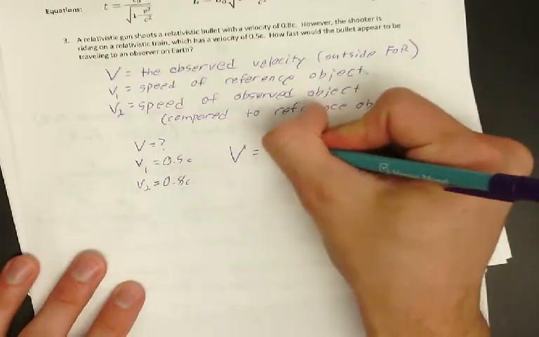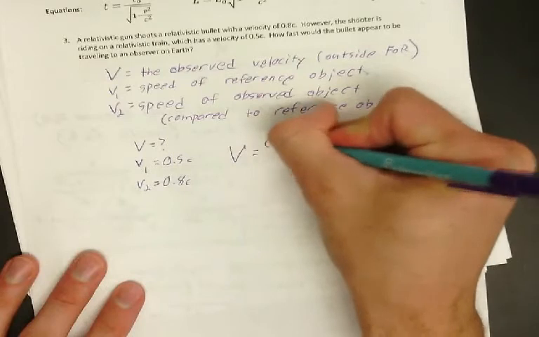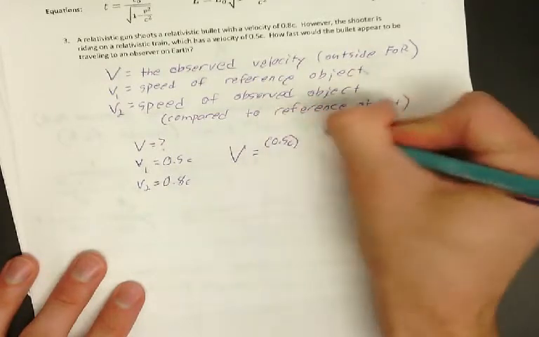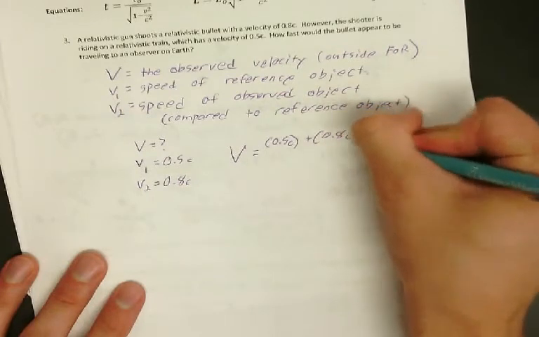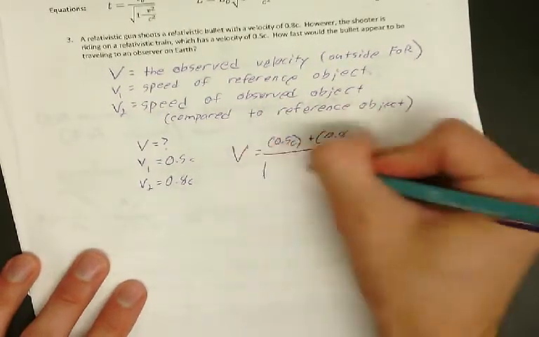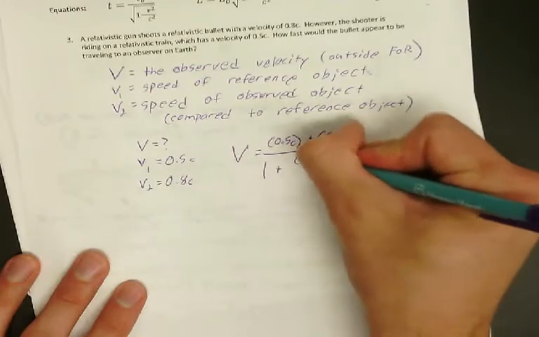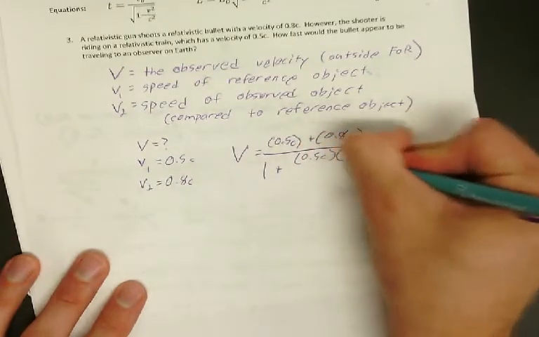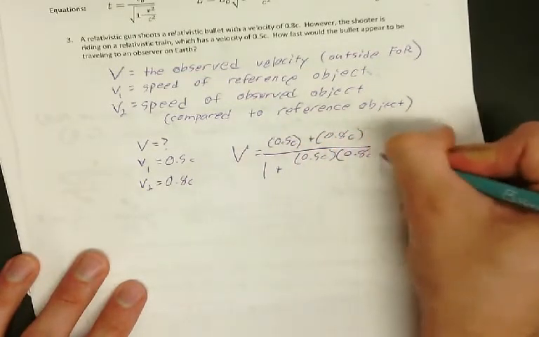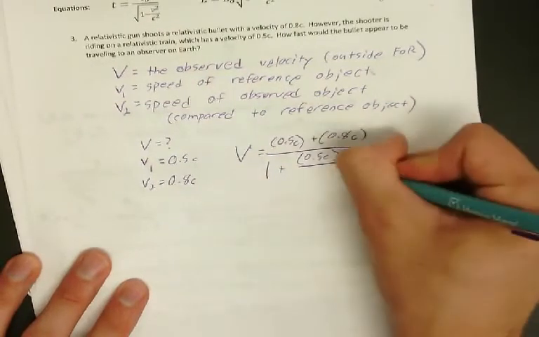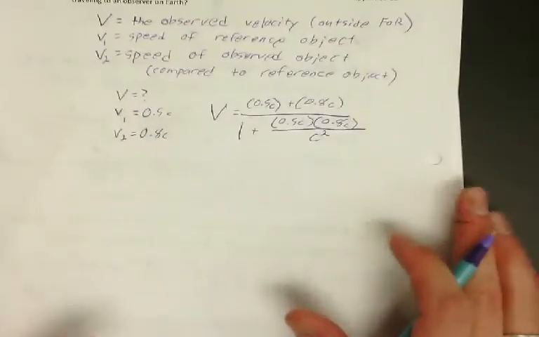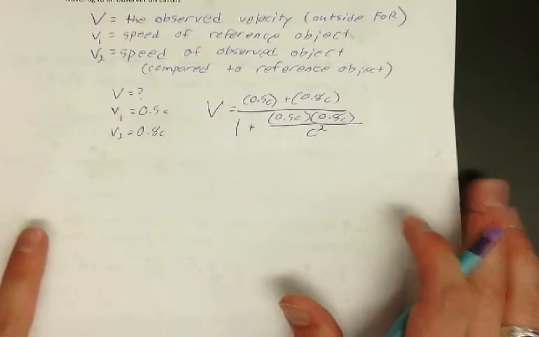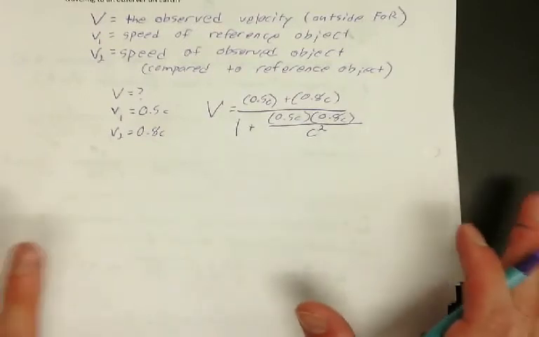So let's set up the equation. V equals V1 plus V2 over 1 plus V1 times V2 over, you guessed it, c squared. There's a lot of numbers, but this math is by far the easiest one you're going to do.